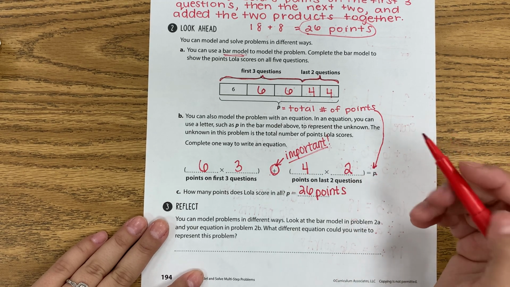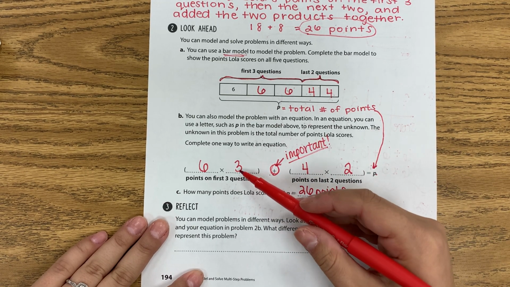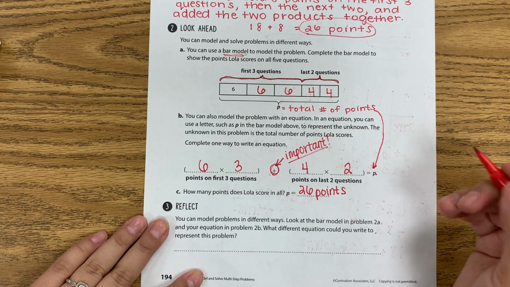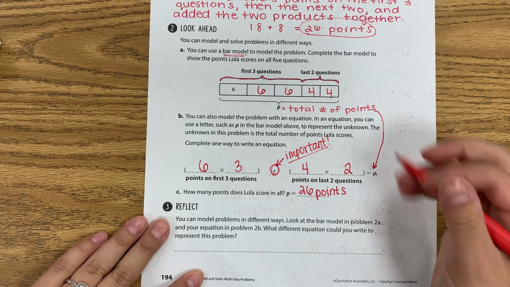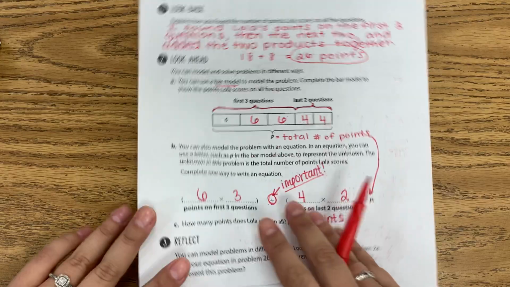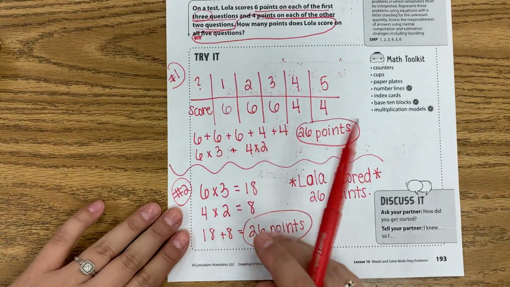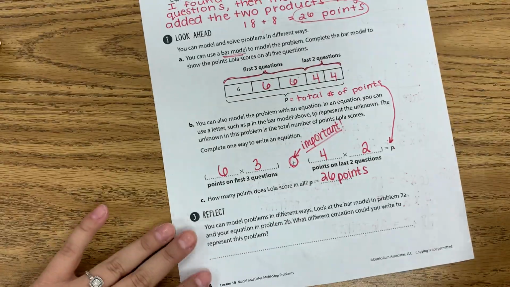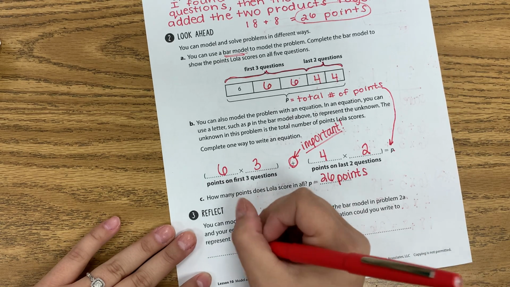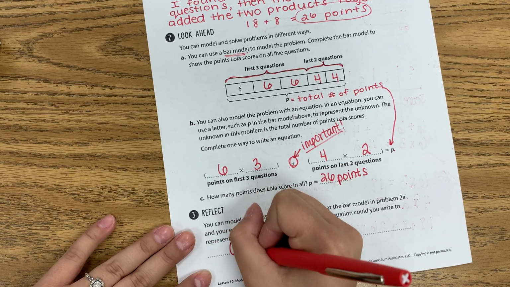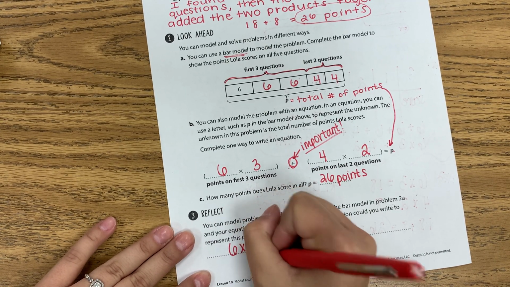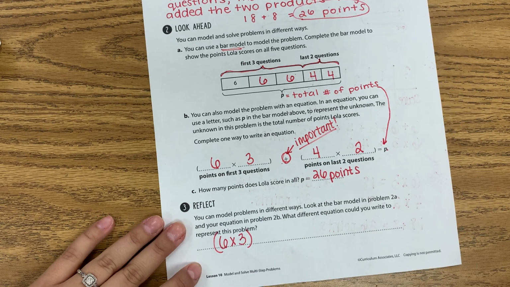If we think about it, all we have to do is take the equation that we worked on already and put that together with the table we made in the beginning with the adding. I'm going to show you a way to do that. A different equation we could do was keep the 6 times 3 in parentheses, so we do that first.